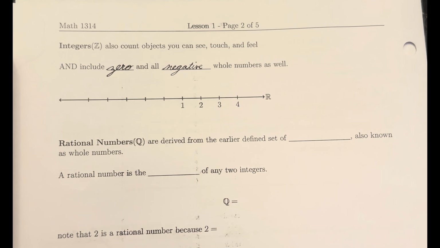We are defining a set. And our set is all numbers that can be written as p over q such that p and q belong to the set. That's what this epsilon symbol means. Belong to the set of integers. And also q does not equal 0, right? In other words, it's the ratio of any two integers such that you're not dividing by 0.